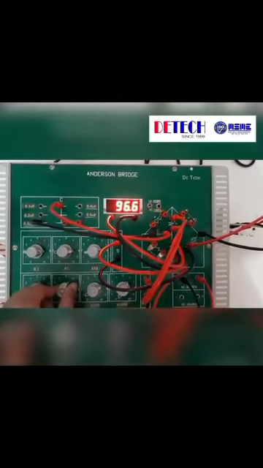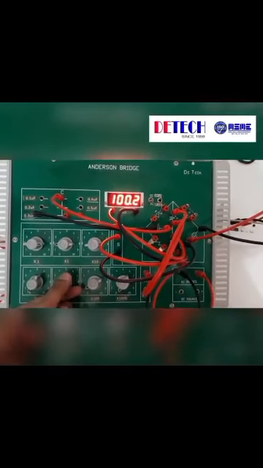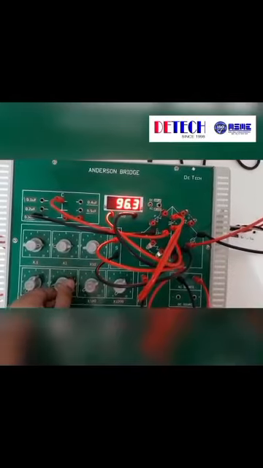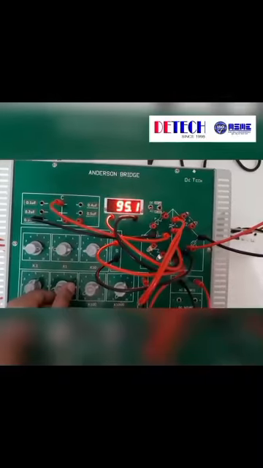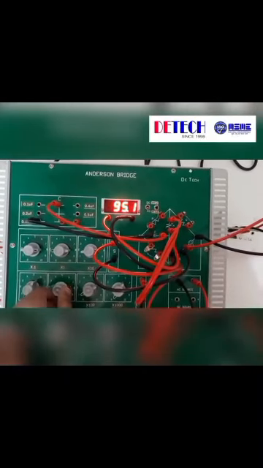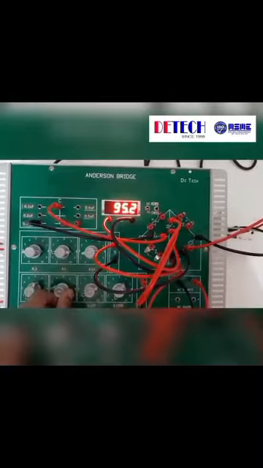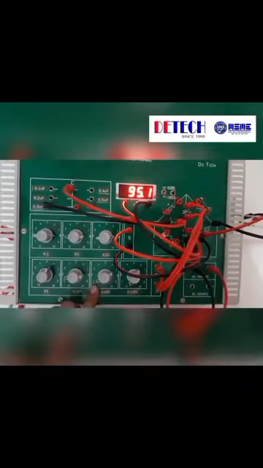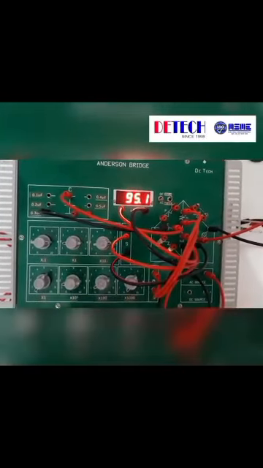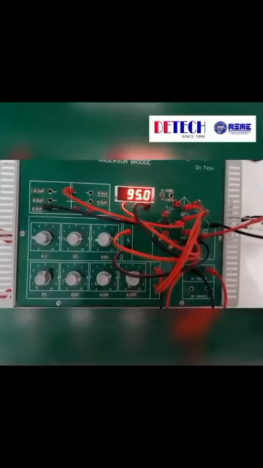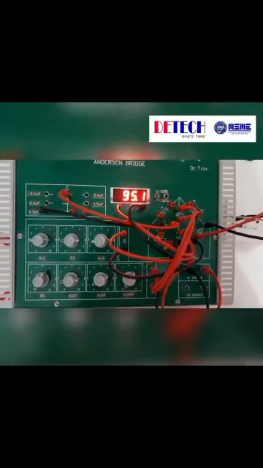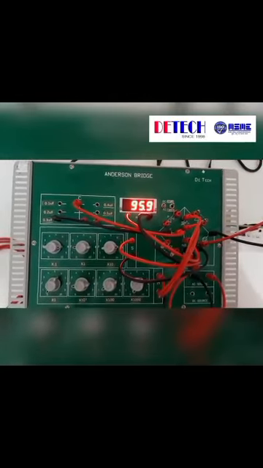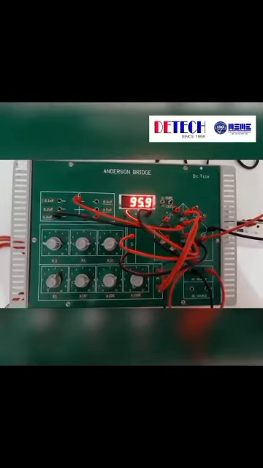So it's increasing. 95.1, 95.2, it's increasing. So this is the minimum value. So we are getting 110 ohms for 0.3 microfarad, and we will now make the calculation to see the value of L. After calculation, L comes out to be 10.3 millihenry.